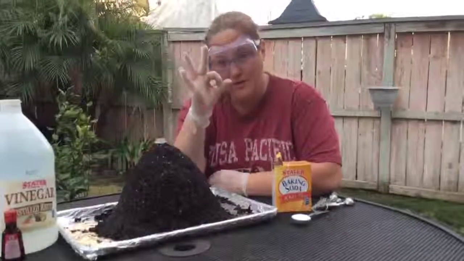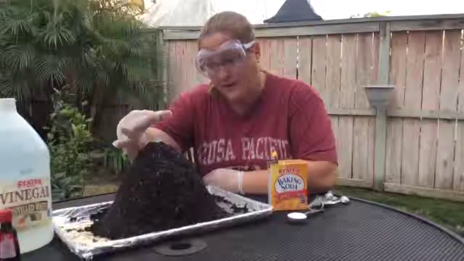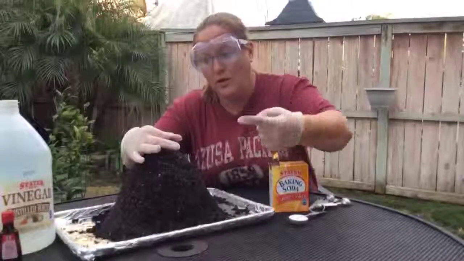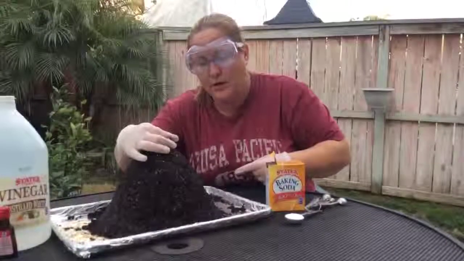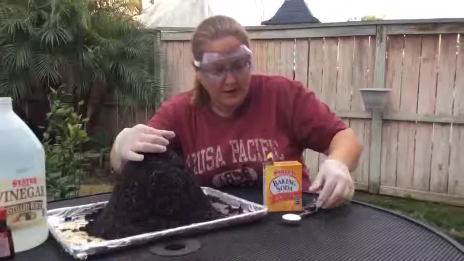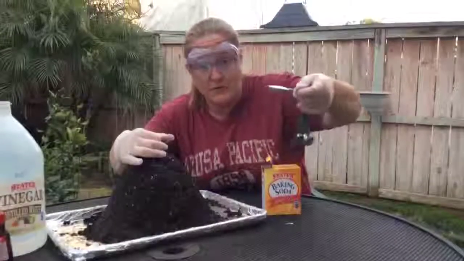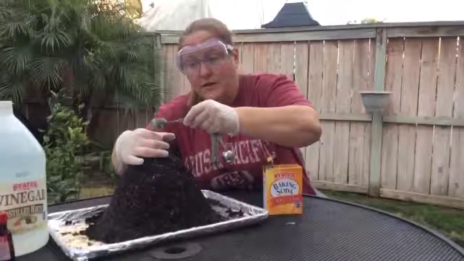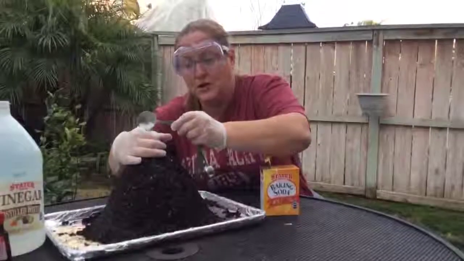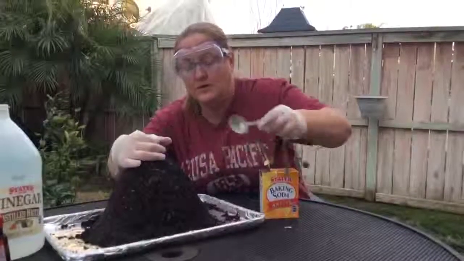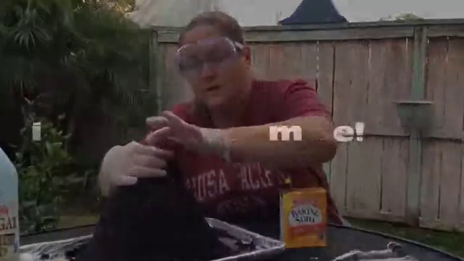Put your fingers together in an OK sign and cover the hole. The top of the bottle is going to be the crater cone of our volcano. And you're going to very carefully pour in your baking soda. Pour it right into the funnel. Get as much as you can into the crater hole.